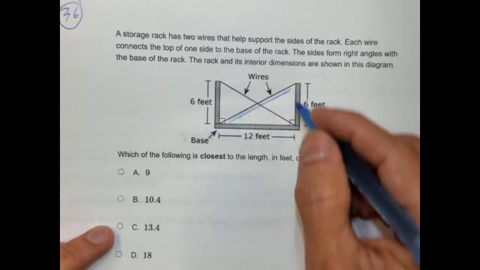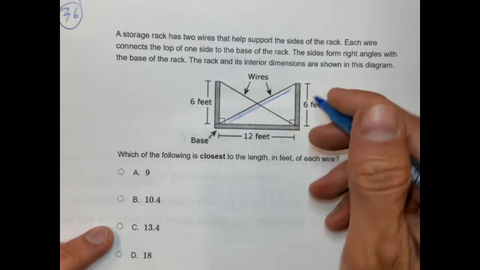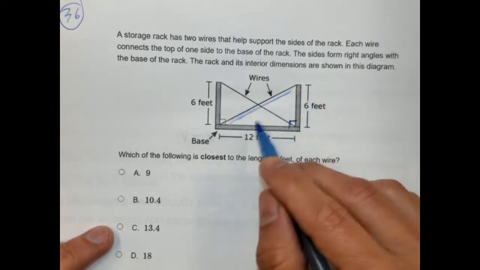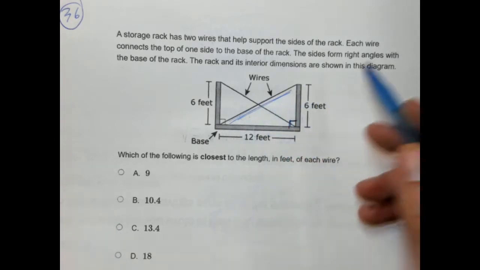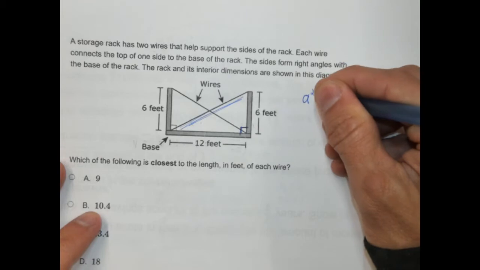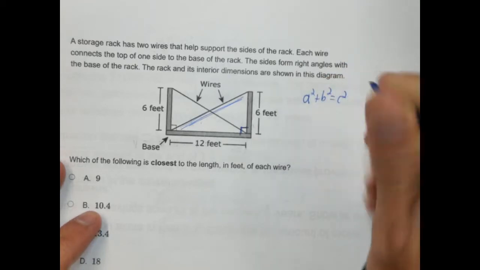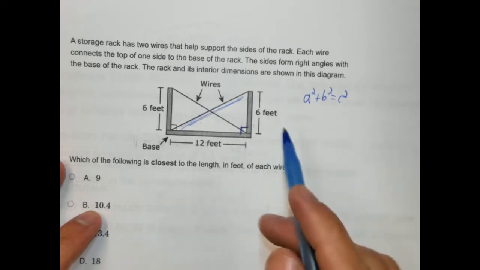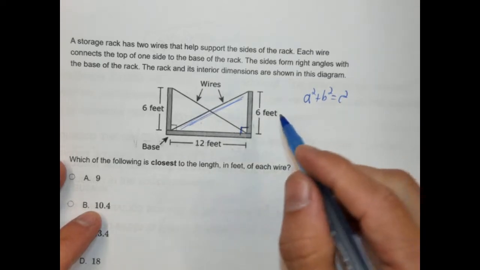Well, we see that it's part of a triangle, and specifically, it's part of a right triangle. We're given two of the legs, which means we can find the third missing side by using what we all know as the Pythagorean theorem, right? a squared plus b squared equals c squared. This is actually on the reference sheet too. So if you click on the exhibit button on the right-hand side of the screen when you're taking this, it'll pop up and Pythagorean theorem's on there.